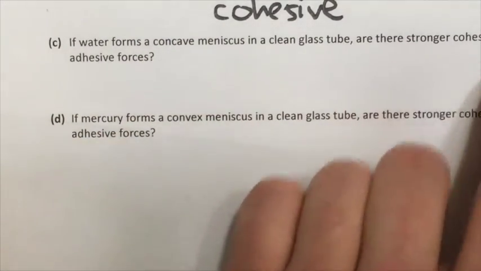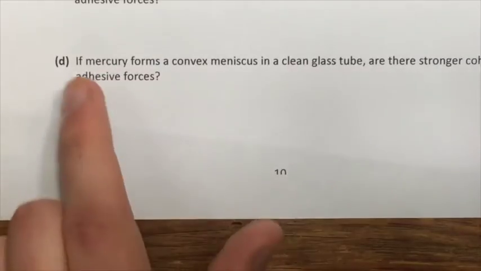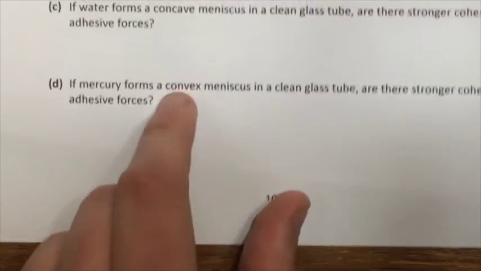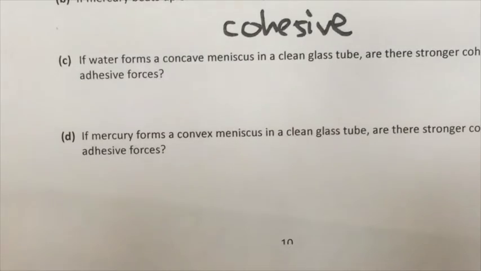The next one says, if water forms a concave meniscus in a clean glass tube, are there stronger cohesive or adhesive forces? And D says, if mercury forms a convex meniscus. Okay, so what's the difference between concave and convex meniscuses?